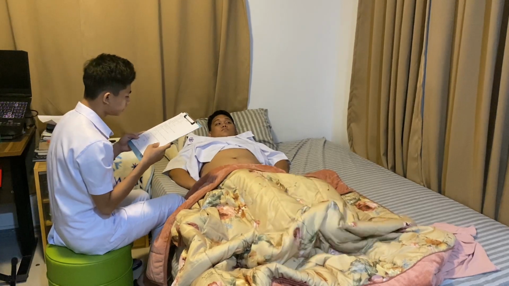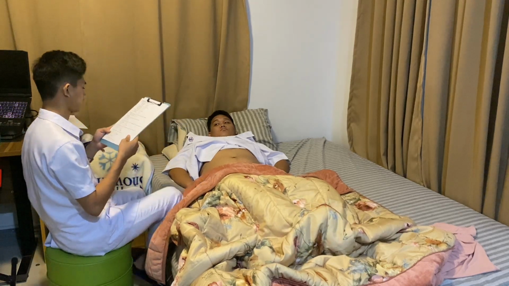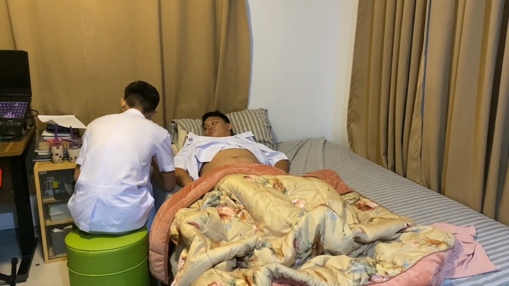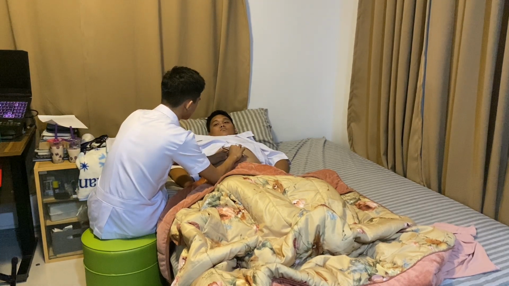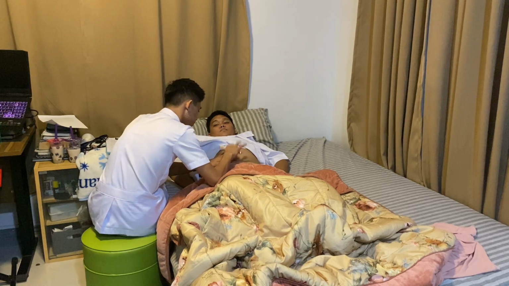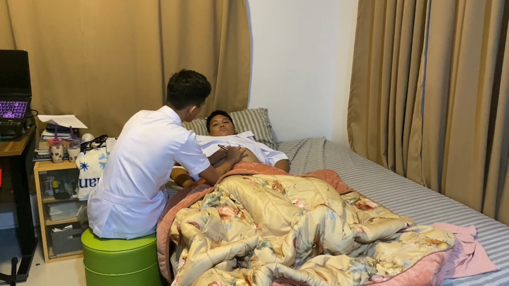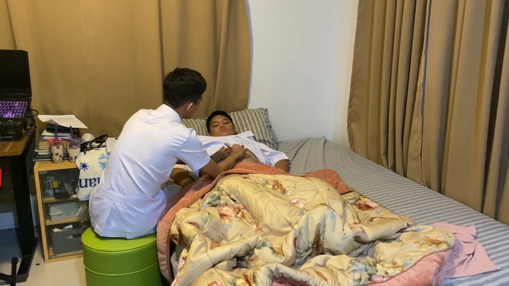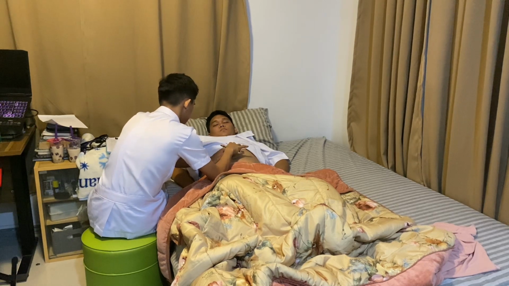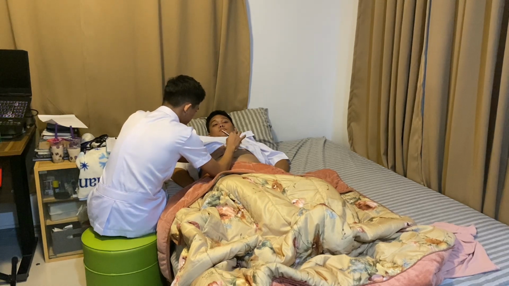Assess the descent of the liver. Inhale, exhale, and hold, then percuss and mark. Can you please inhale, exhale, hold your breath, please. Can you please inhale, exhale, hold your breath. Inhale, exhale, hold your breath.